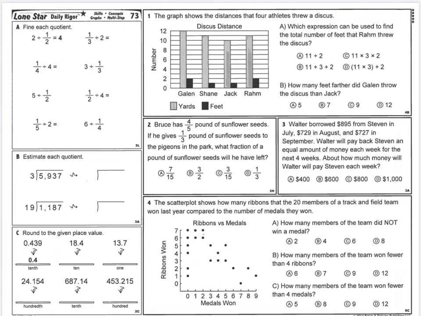Number 2, Bruce has 4/5 pounds of sunflower seeds. If he gives 1/3 pound of sunflower seeds to the pigeons in the park, what fraction of a pound of sunflower seeds will he have left? So there's the question. They're wanting to know what fraction of a pound of seeds he'll have left. Well, I know that he's got 4/5 of a pound of sunflower seeds.